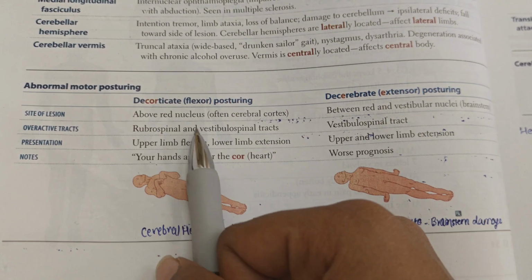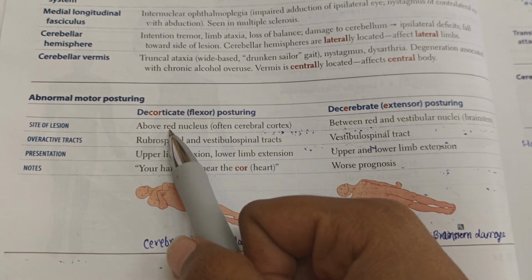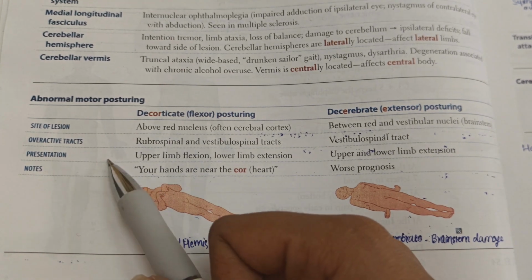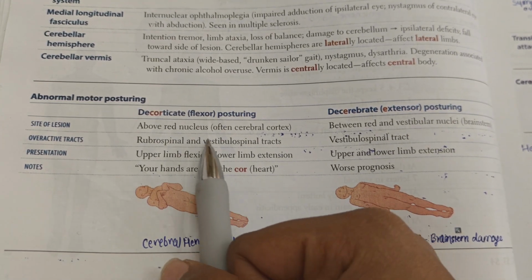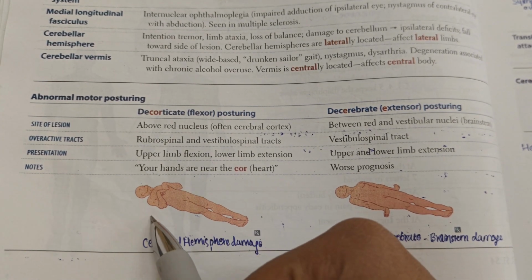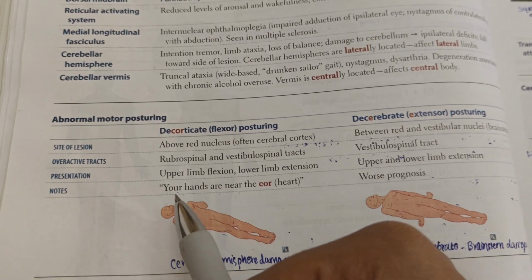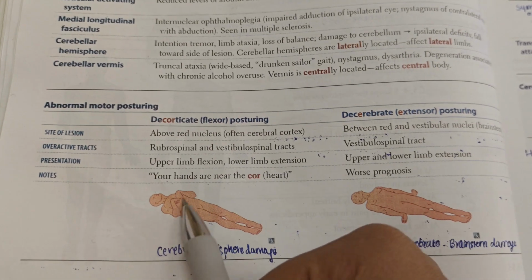Now coming to decorticate and decerebrate. Decorticate is flexor positioning, where the lesion is above the red nucleus. Here the overactive tracts are rubrospinal and reticulospinal. The presentation is upper limb flexion, while the lower limb is extended. So the mnemonic is your hands are near the core, near the heart.